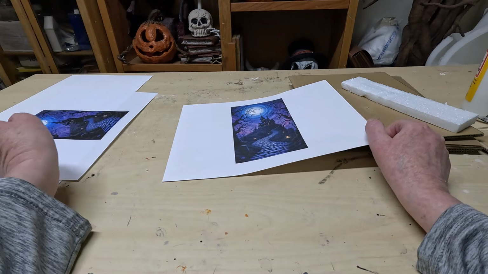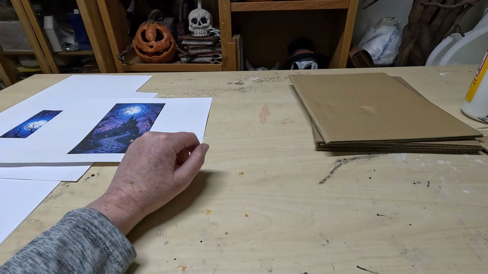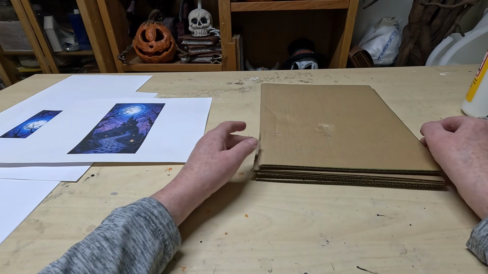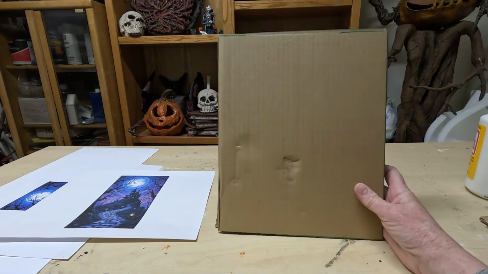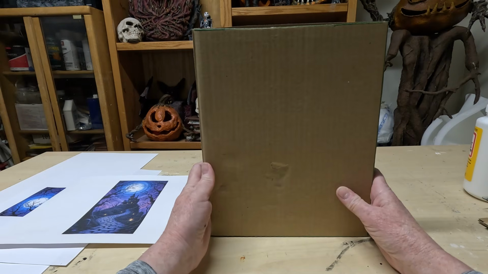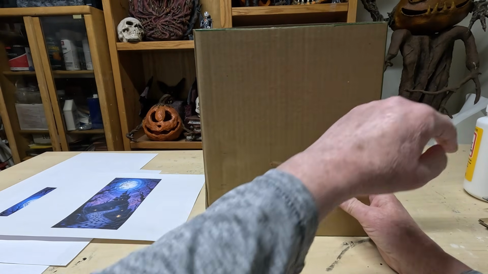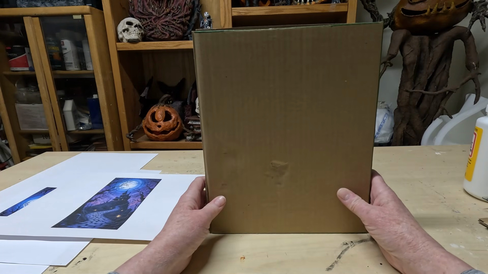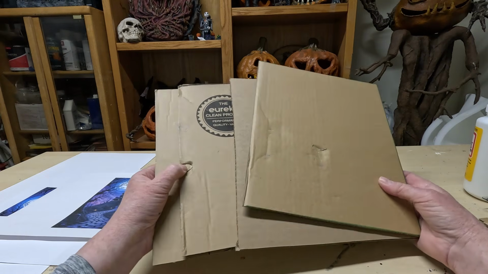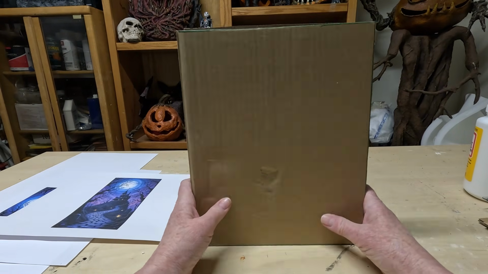All right, for now we're going to set these aside, and we're going to move on to actually creating what we're going to need for the frame of our project. The size of the cardboard that I've cut here is 10 inches long by approximately 8 inches wide. And then I cut out 4 of them. So you're going to need to cut out 4 of whatever size that you're making for your piece.